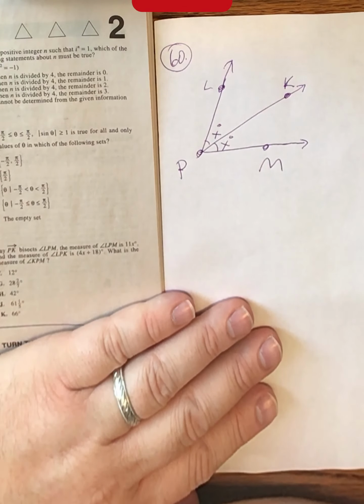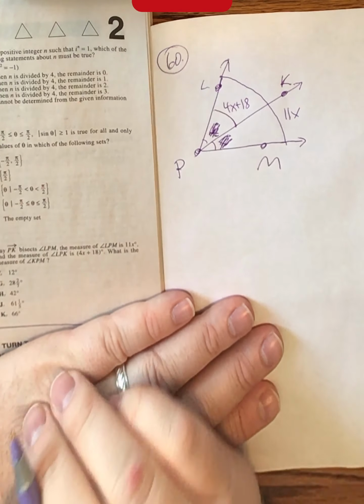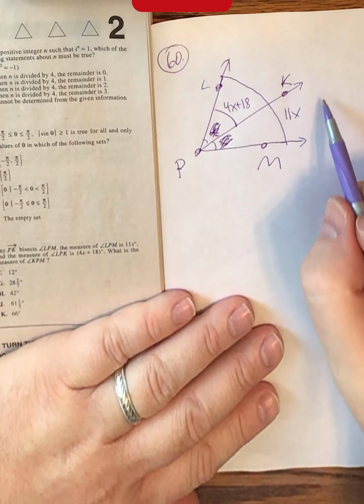The measure of LPM, so this whole thing, LPM is 11x. The measure of LPK, so just this part, okay, we're not going to get to call it x. We're going to call it 4x plus 18. What is the measure of KPM? This is actually probably the easiest one of these last 10. They're hoping you're just so exhausted you don't see that.